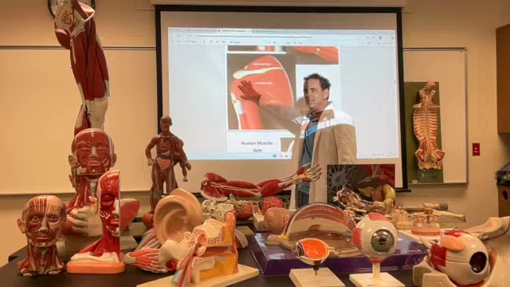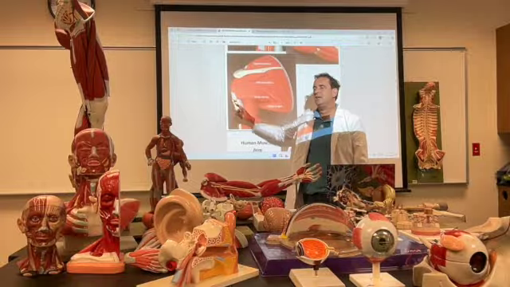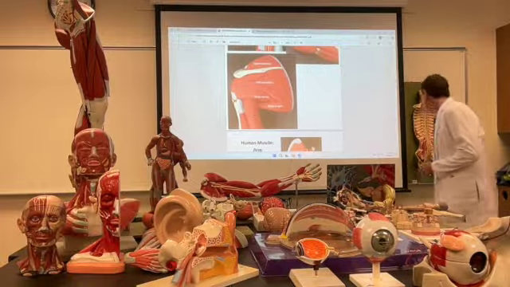Teres major just goes to the humerus itself, its neck. So that is why the teres major is not considered a rotator cuff when teres minor is considered a rotator cuff muscle.